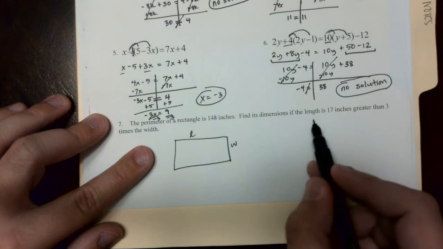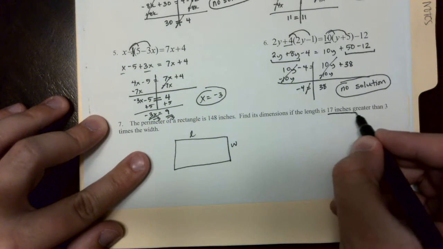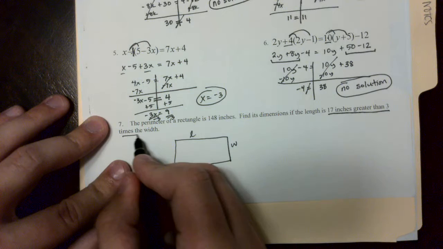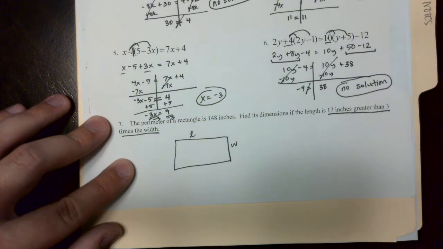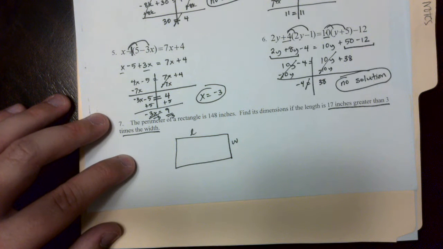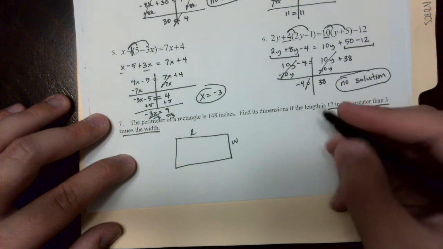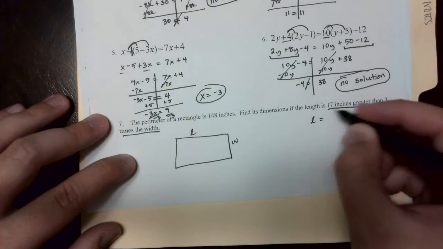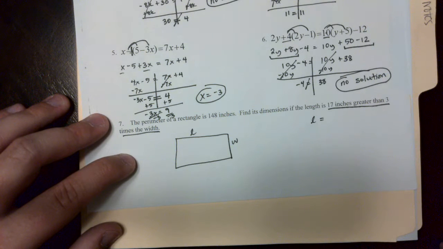So we know that the length is 17 inches greater than 3 times the width. 17 inches greater than 3 times the width. So let's break that down. What would that look like? So we're essentially being told that length is equal to this: 17 inches greater than 3 times the width.